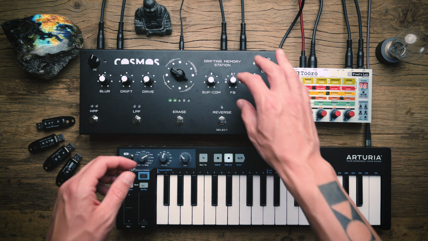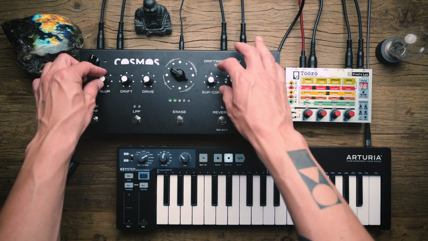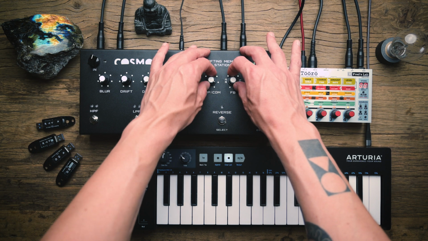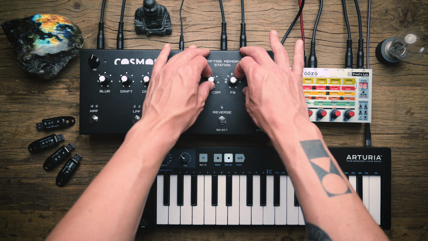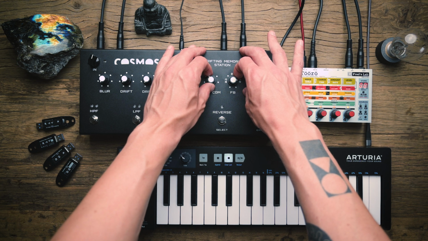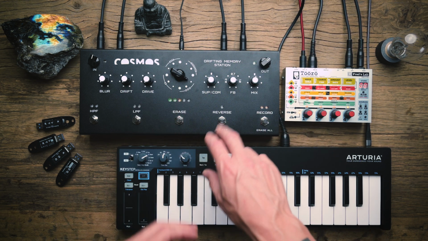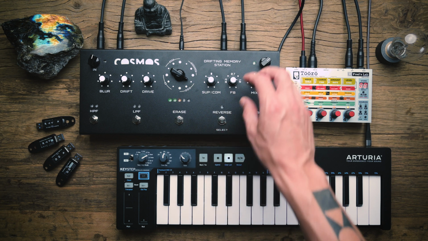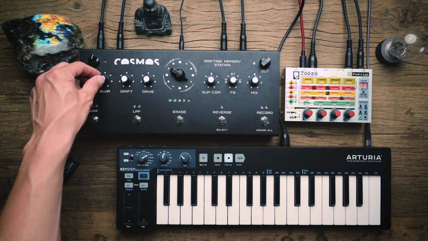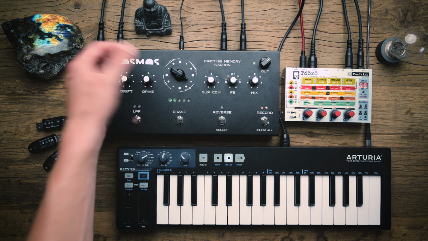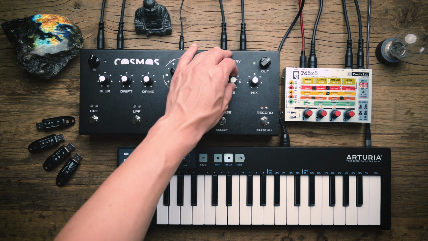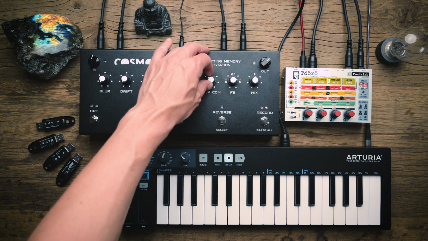So something like this, I'm quite happy with this. So I turn the feedback to 1 so it stays consistent, turn off the blur, and now I have my texture loop.